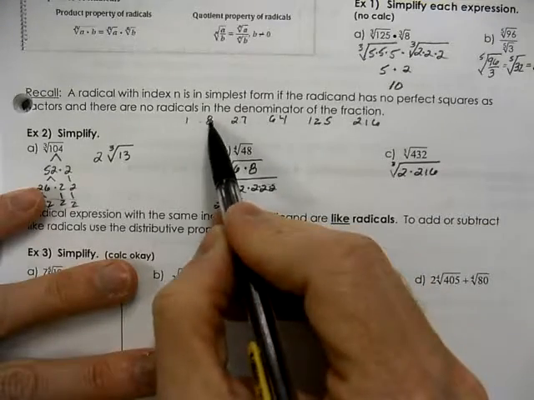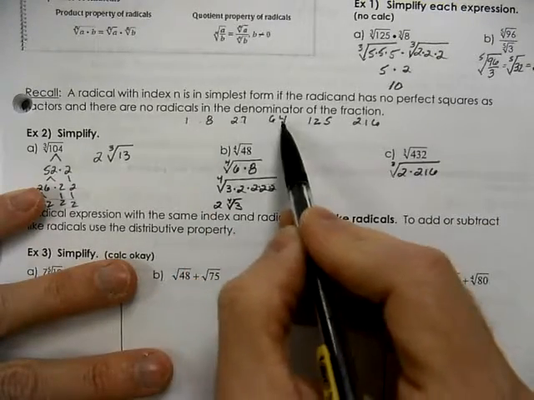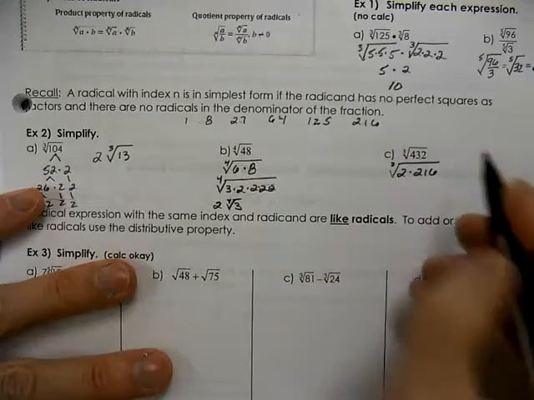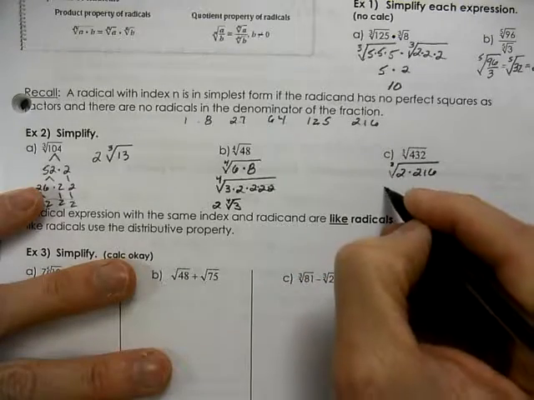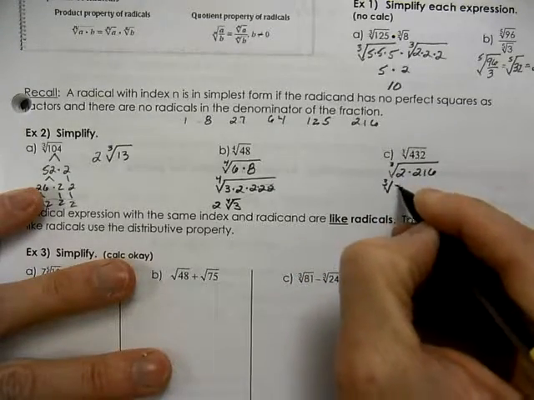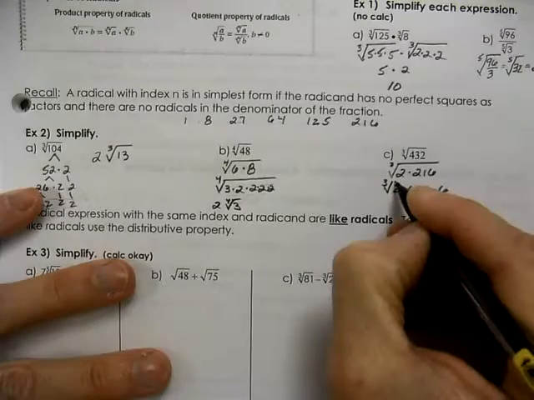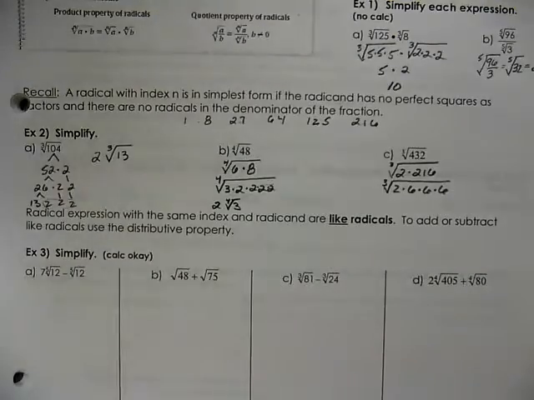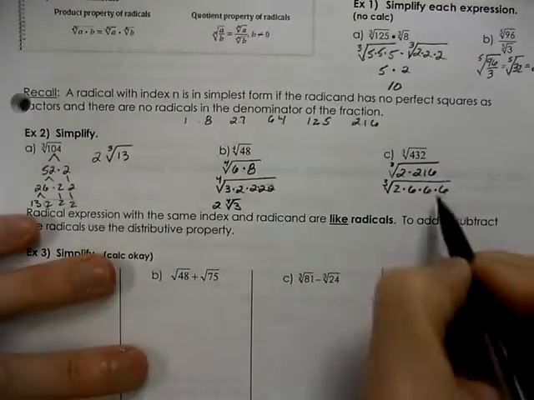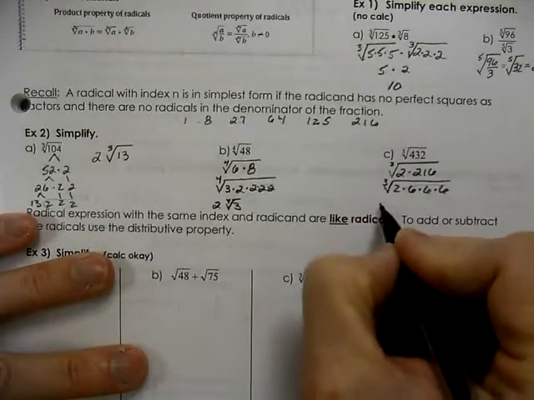When we made our list here, 2 cubed, 3 cubed, 4, 5, and 6 cubed. So this is 6 cubed. If you didn't recognize that, you could break it down all individually. There's 3 of a kind.